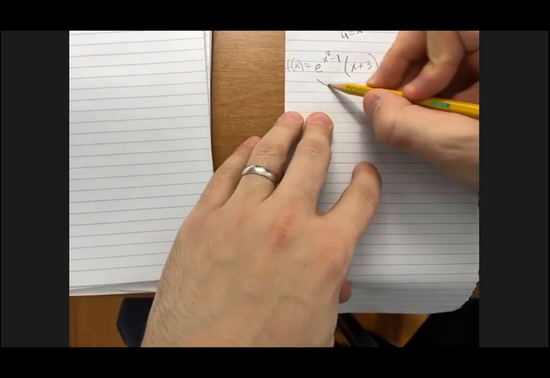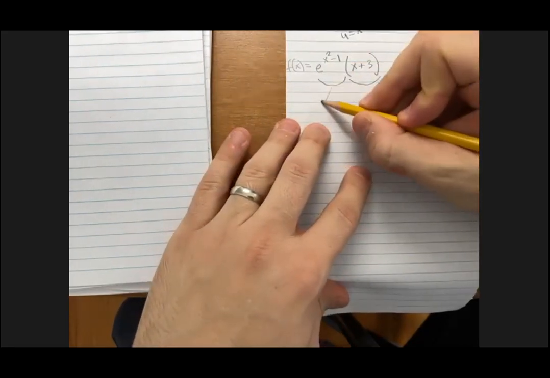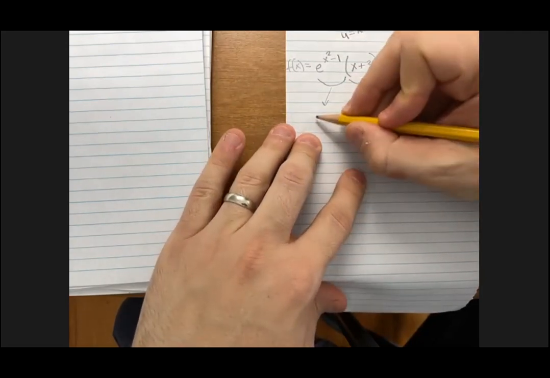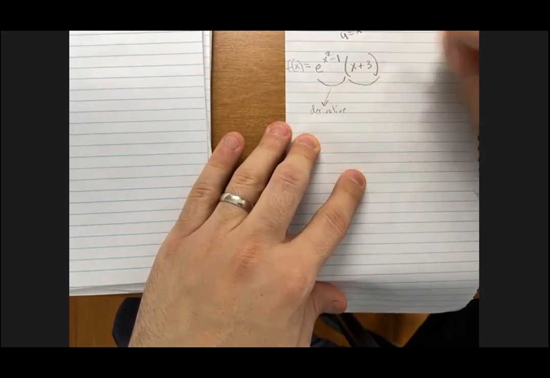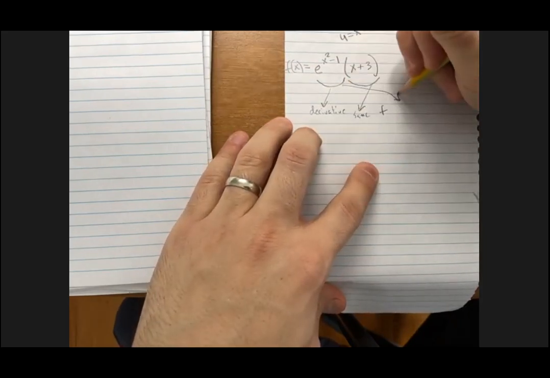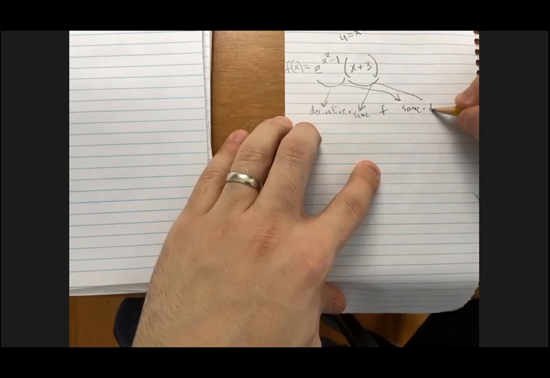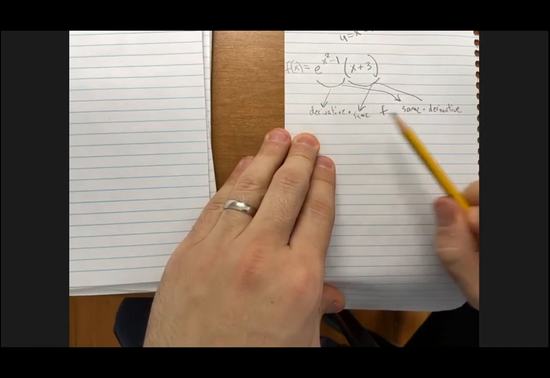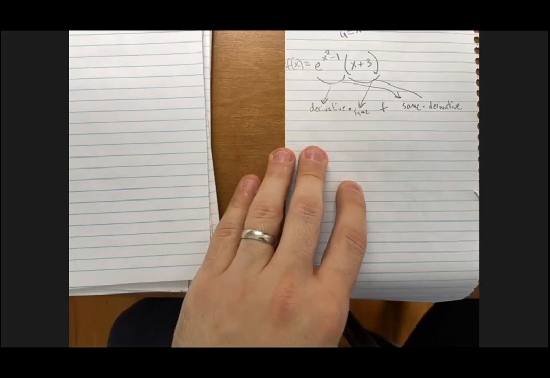Okay, so what is the product rule? I want to multiply this and this separately. First I'll take the derivative of this and multiply it by this, plus the same of this times the derivative of that. That's my method: the derivative of this times the same of this, plus the same of this times the derivative of that.